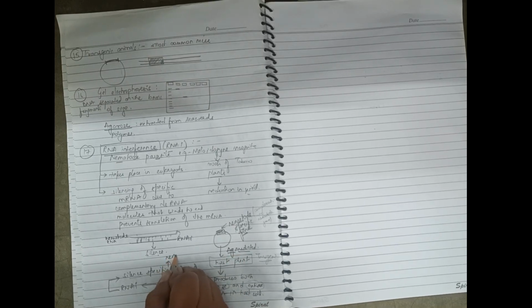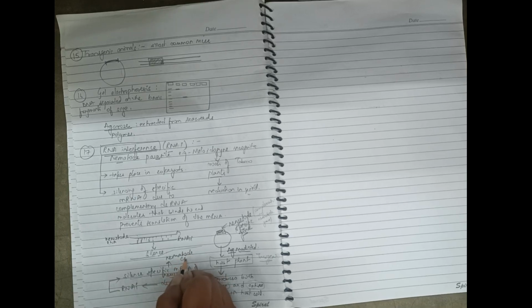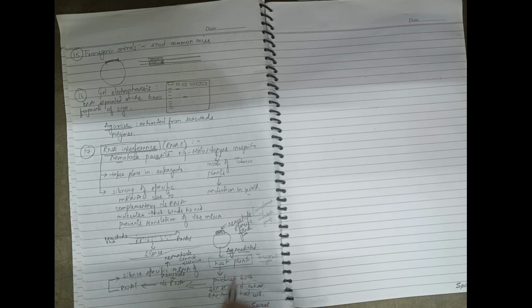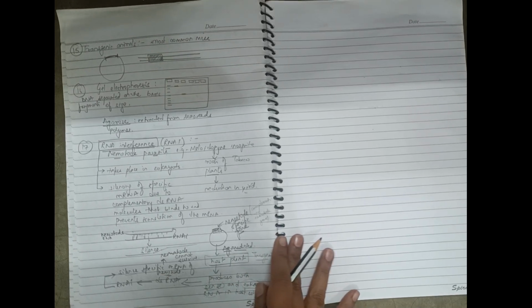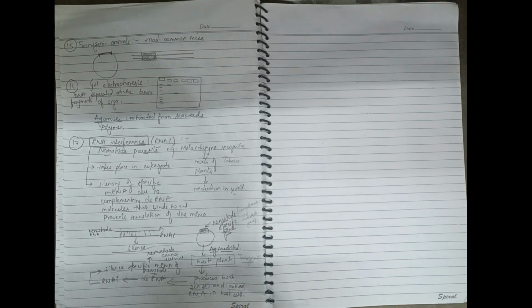Okay, nematode cannot survive. Okay, so this is how the plant can be protected from the nematode. Got it?